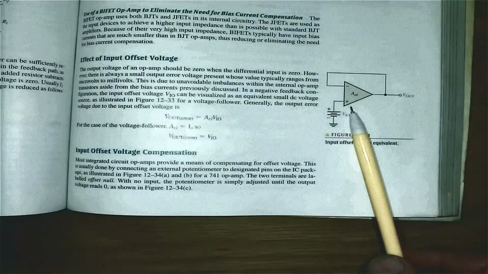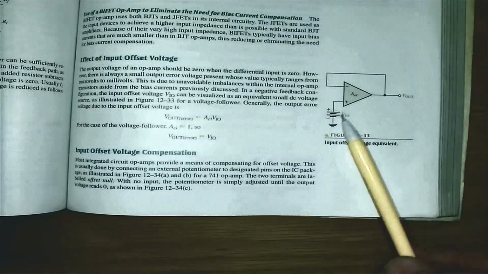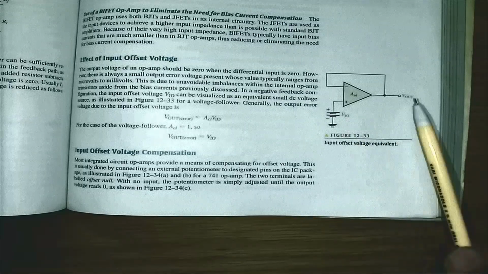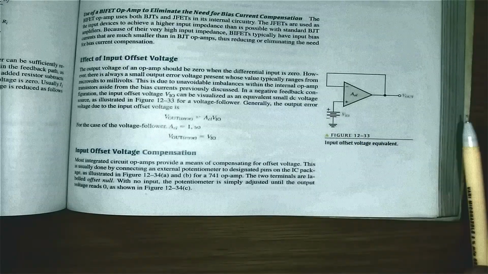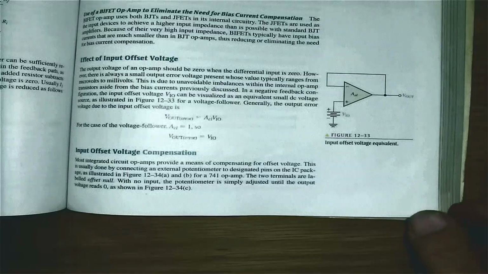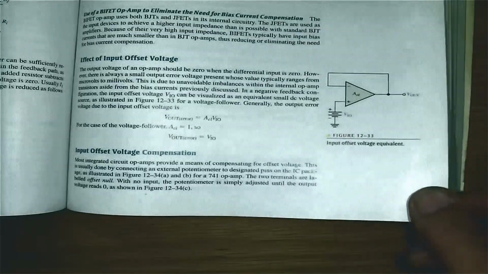All right, there we can see we apply that voltage on the input of the voltage follower to make the offset voltage equal to 0. Input offset voltage compensation.